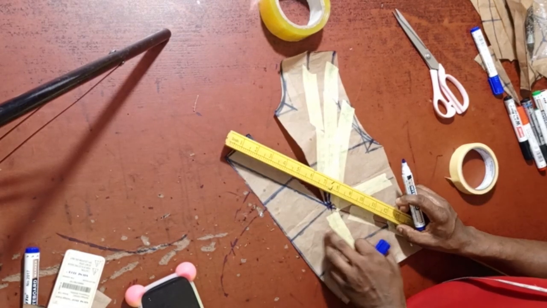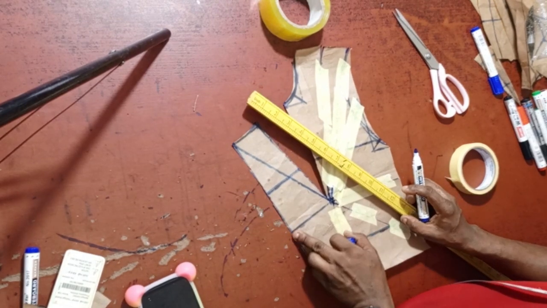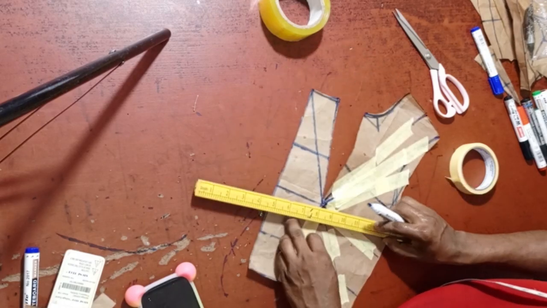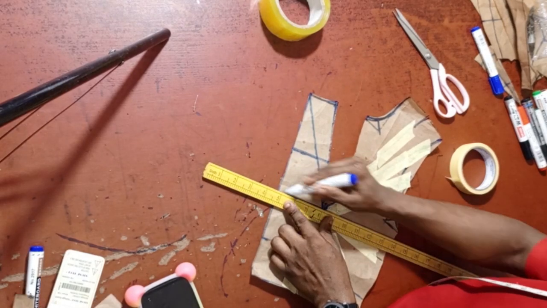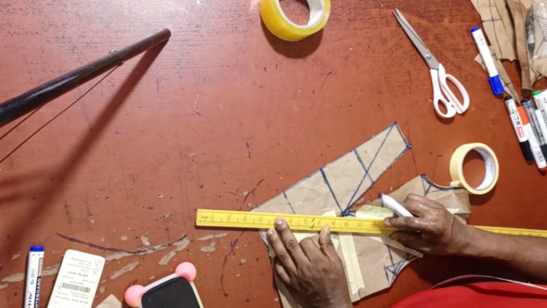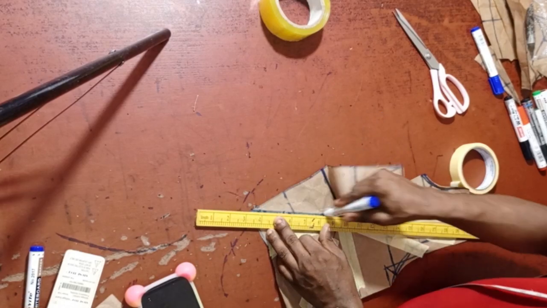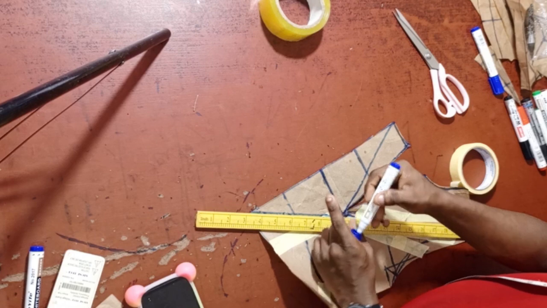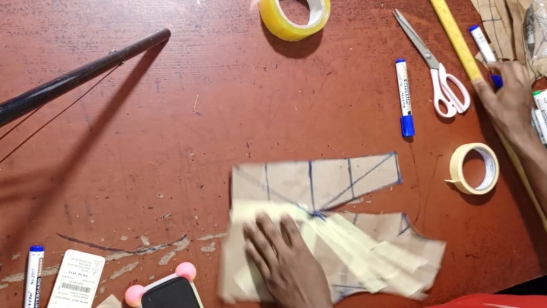And we also have, which other one do we have? Center front bust dart, which is here. Are you seeing it? And we also have center front waist dart, which is here. Are you seeing it? We are going to open it from here, and we are also going to be closing it. Okay, so let's do fast.